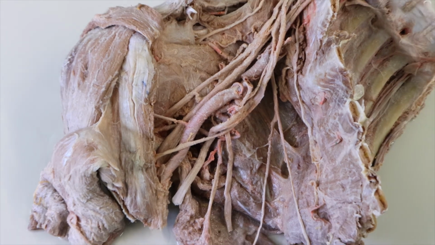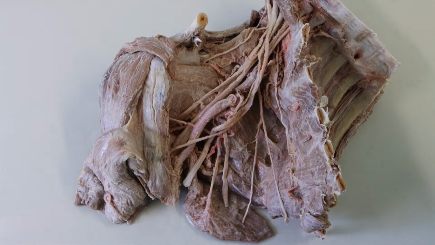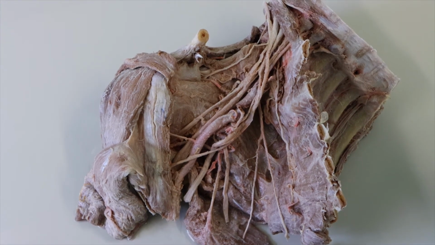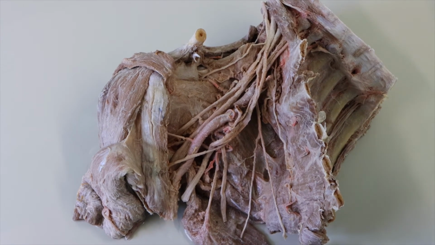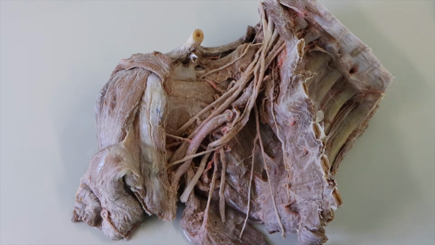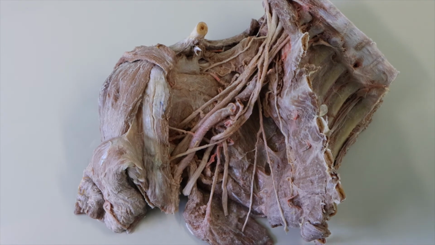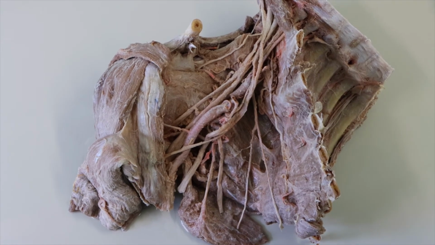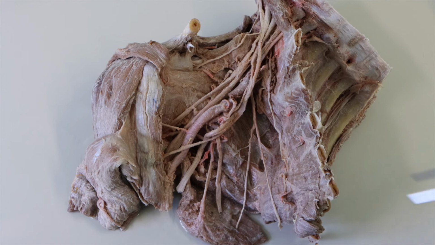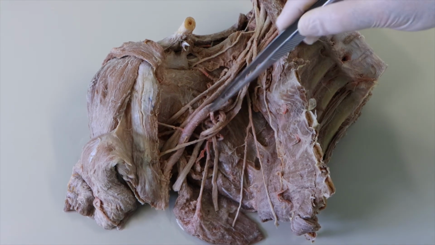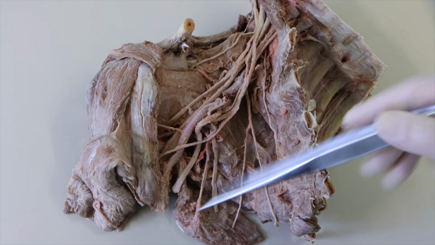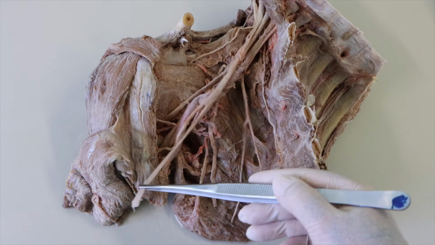We already discussed the area of the sensory innervation of the radial nerve. The motor innervation is already discussed in the video of the muscles of the upper limb. So very important. That's all about the brachial plexus that we already mentioned.